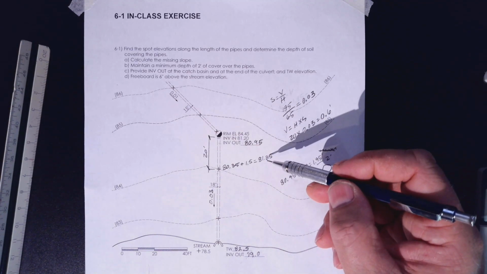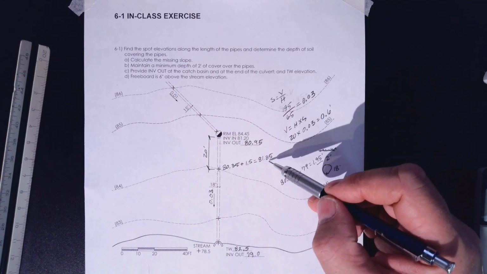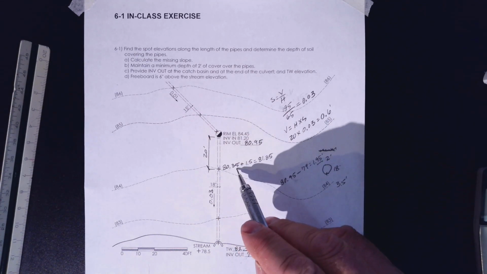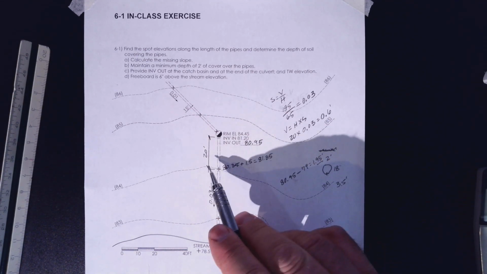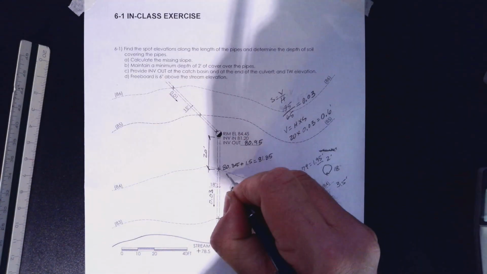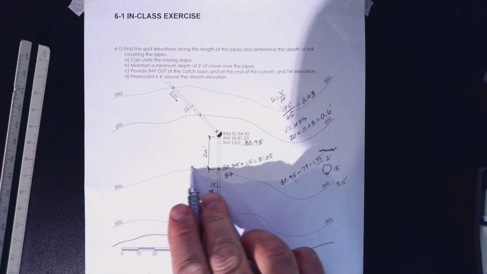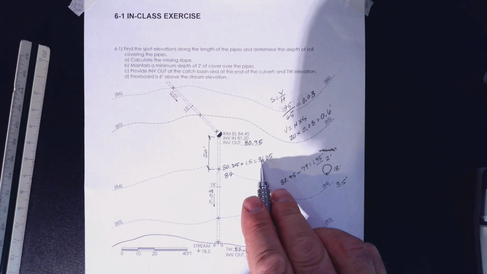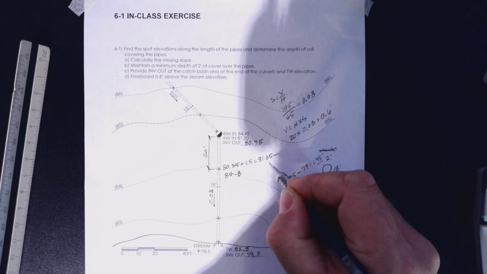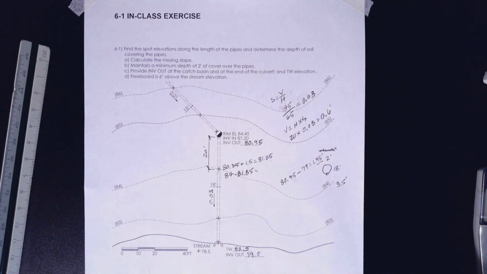Did you get that? Oh no, we added, so that's the top of the pipe. If that's the top of the pipe, this is the bottom of the pipe. We added 1.5 feet for the diameter of the pipe. So 84 is the ground elevation right there at that point, right? You see the dashed line for the existing, and the top of our pipe is at 81.85. So let's go 84 minus 81.85.